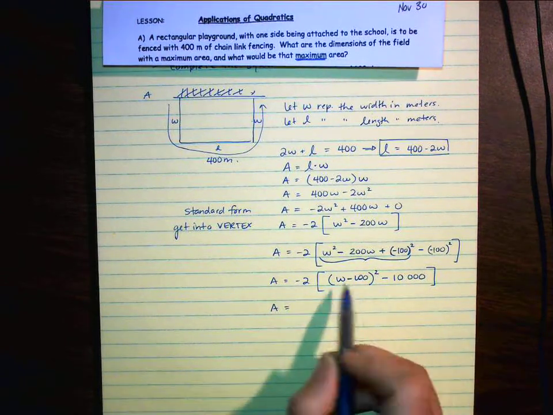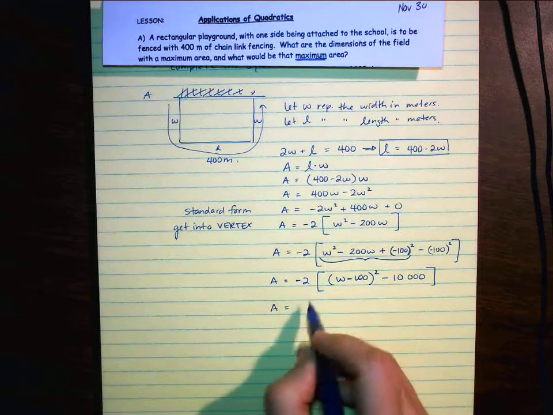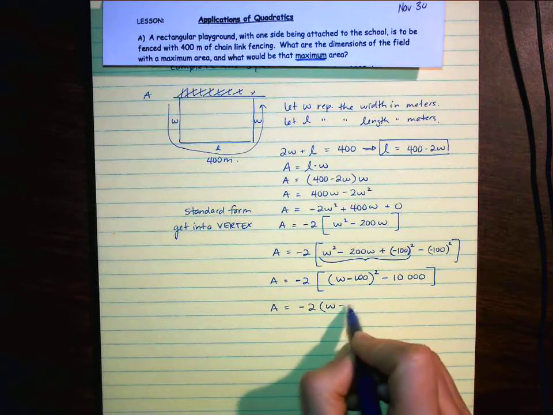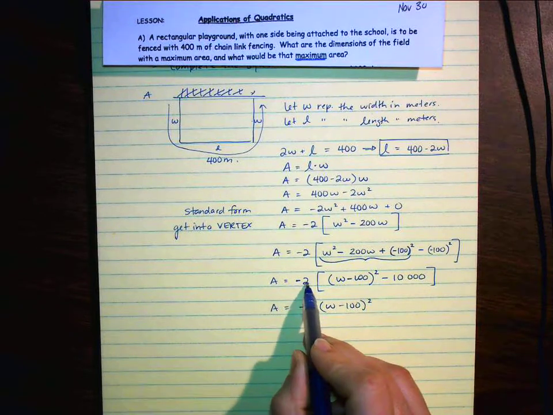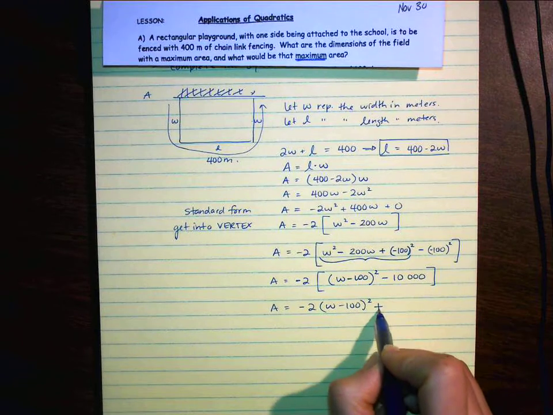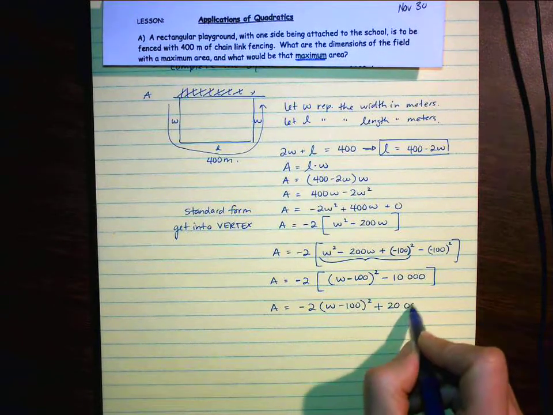So to finish this off, I want to distribute this negative 2 inside the square brackets. So that first one just ends up being like this. And now I have to multiply negative 2 times negative 10,000. So negative times a negative will be positive, and this is going to be 20,000.